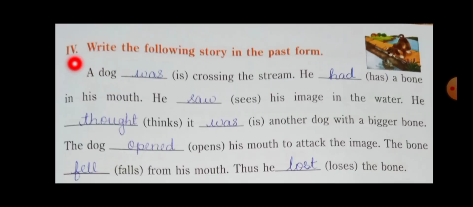Question 4. Write the following story in the past form. This is a story given. We have to write it in the past form. A dog, in the bracket they have given is. So the past form of is was. The dog was crossing the stream. He had a bone in his mouth.